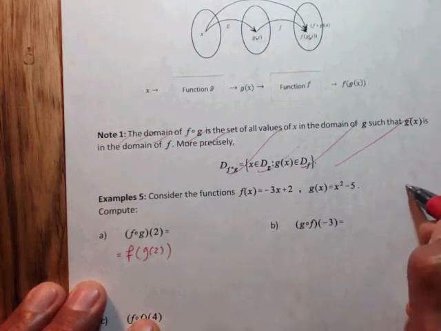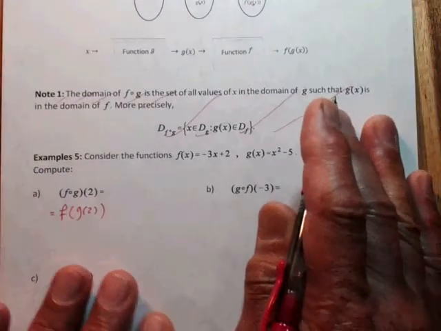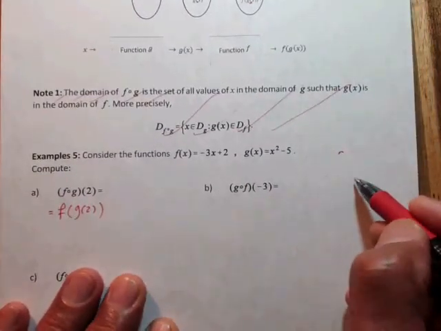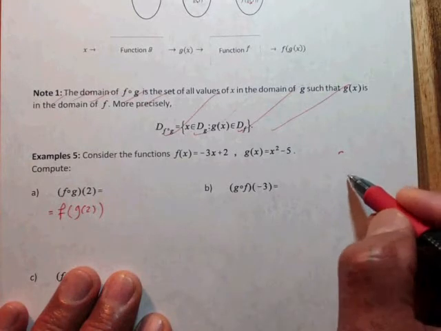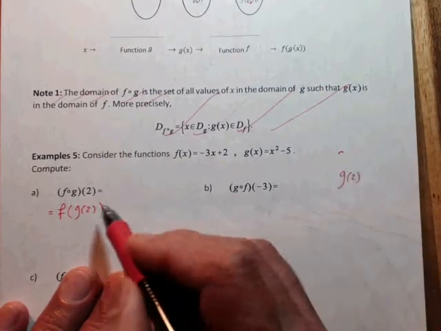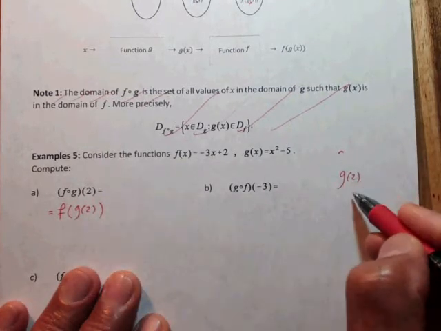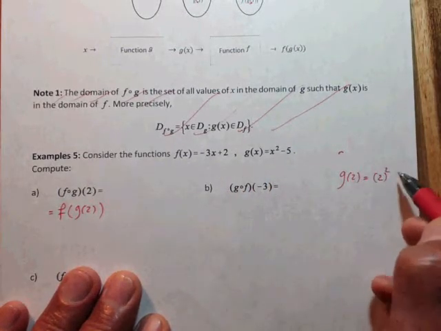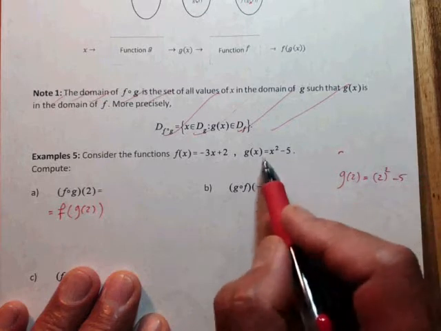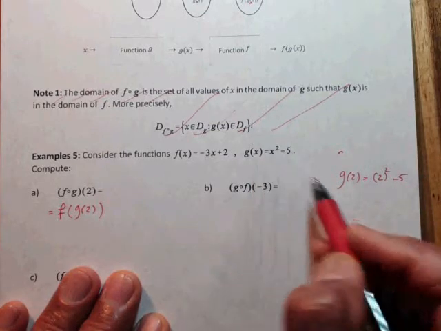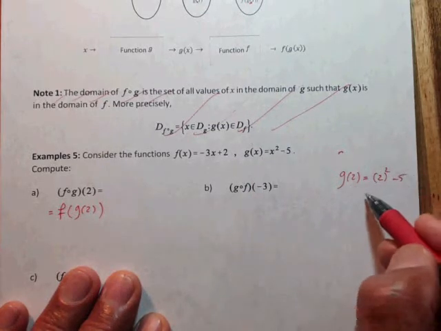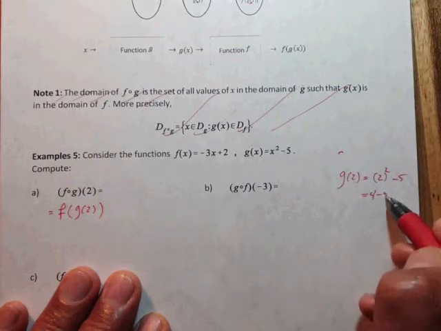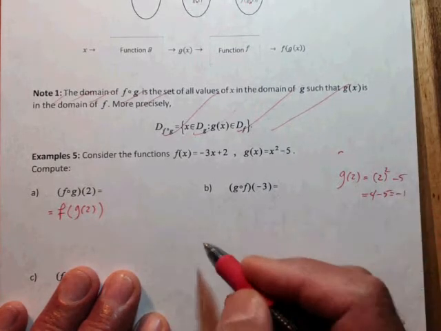So here on the margin, on another scratch paper, you compute g of 2. That's what you need. g of 2 is 2 squared minus 5. You see, this is x squared minus 5 for g of x, so g of 2 becomes 2 squared minus 5. So it's 4 minus 5, which is minus 1.